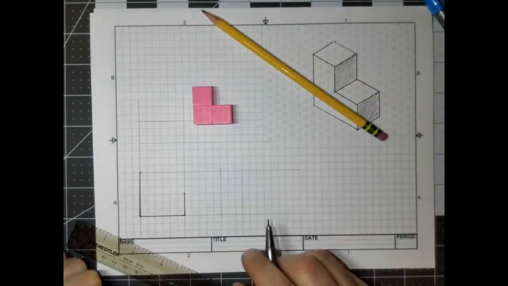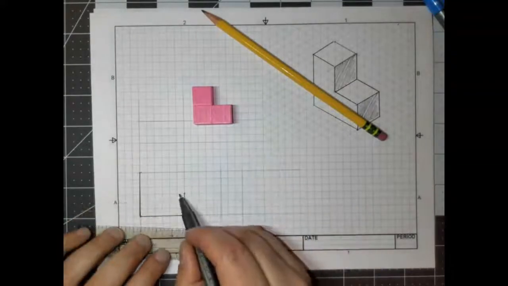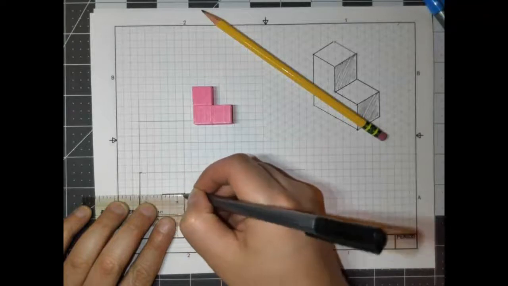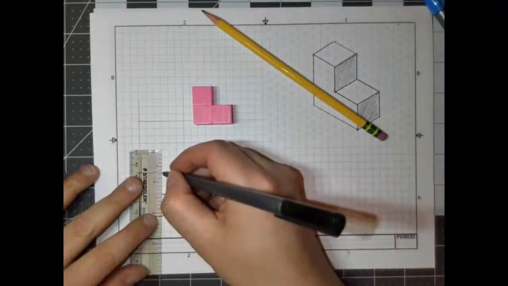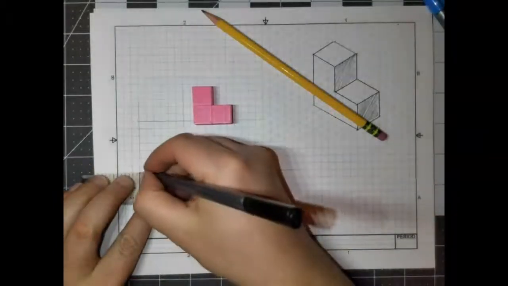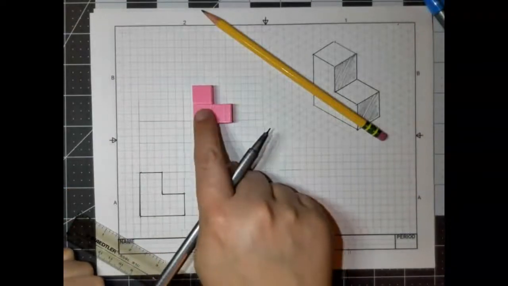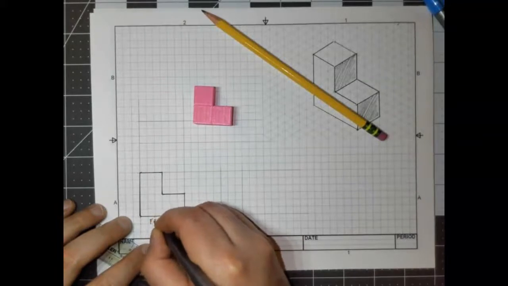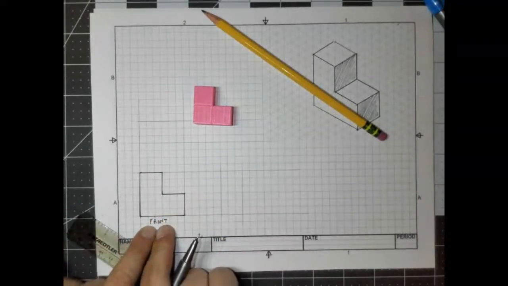Just like that. It's going to go over 3. So from that point, go over 3. Always use a ruler. You're going to go up 3. And then you're just going to close the part. So there's your front view of this block. You can label that front. And always write in all caps on your multi-view drawings.